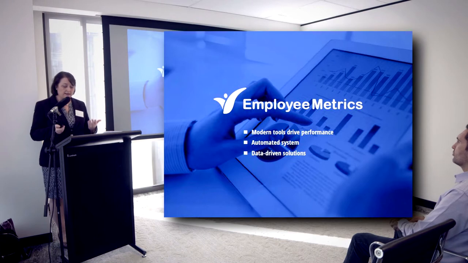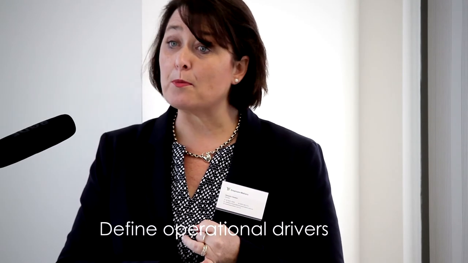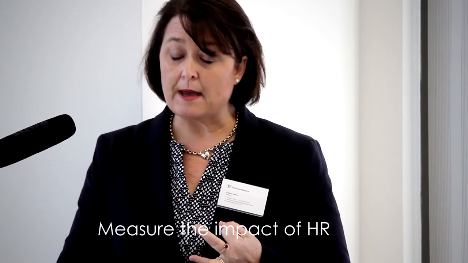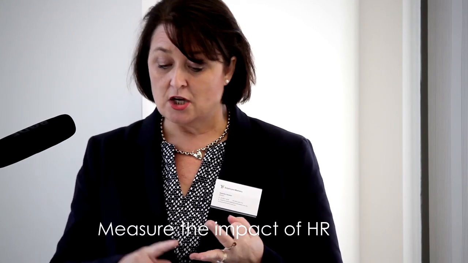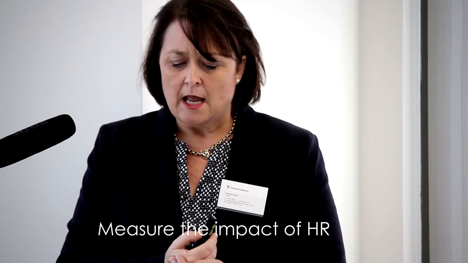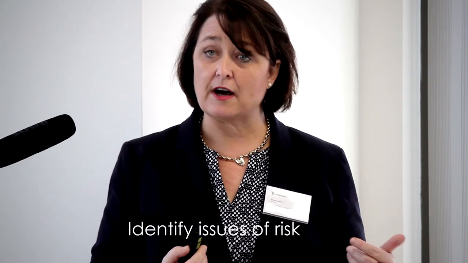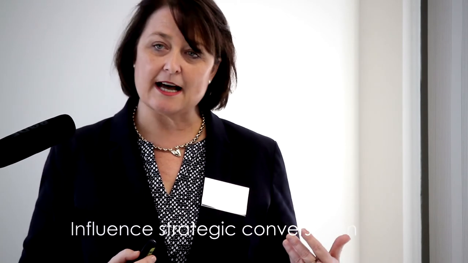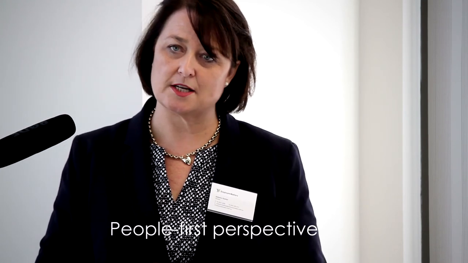Employee Metrics is a modern tool that helps drive performance in a business. It's an automated system. It gives you data-driven solutions. But not only that, you as HR professionals will be able to define the operational drivers for your business. We'll be able to measure the impact of HR towards those strategic conversations. It enables you to proactively identify the issues and influence the strategic conversation. And last of all, the bit we love, it gives you a people-first perspective to organisational planning. If we're doing this well, then we're doing our job well.